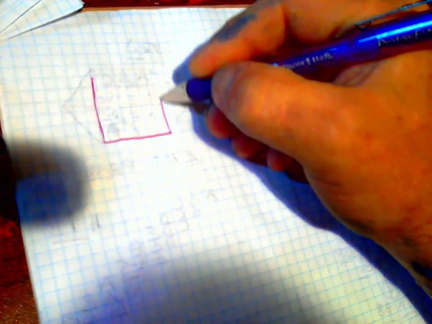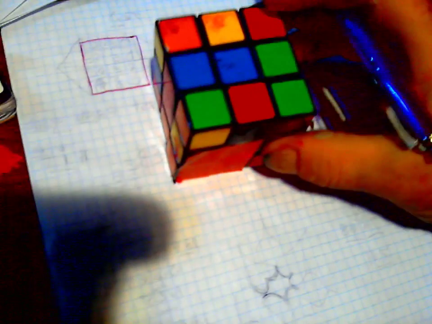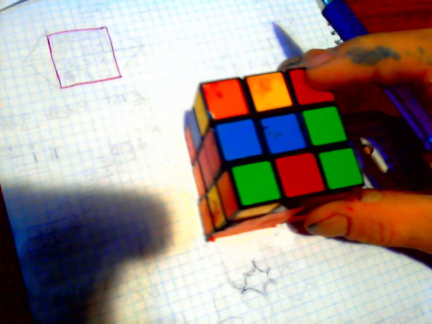So I'm going to show you, we're looking together, that this Rubik's Cube is going to go right here. So I'm just going to draw the face of Rubik's Cube. And boom. And then we say, this Rubik's Cube now flies over here.